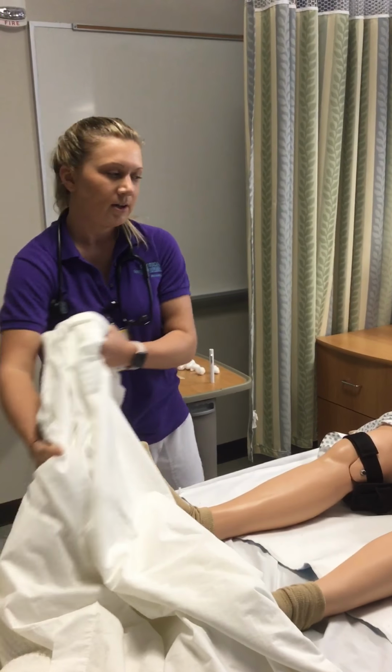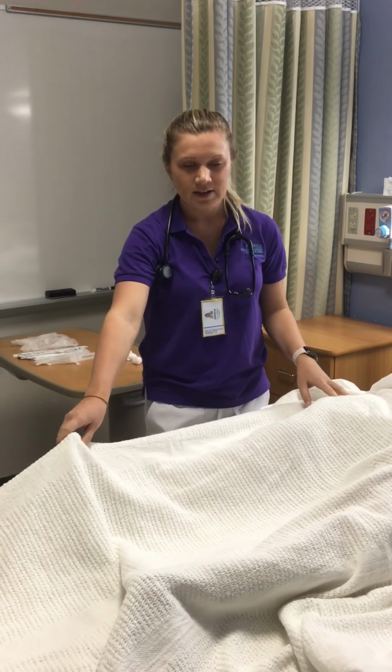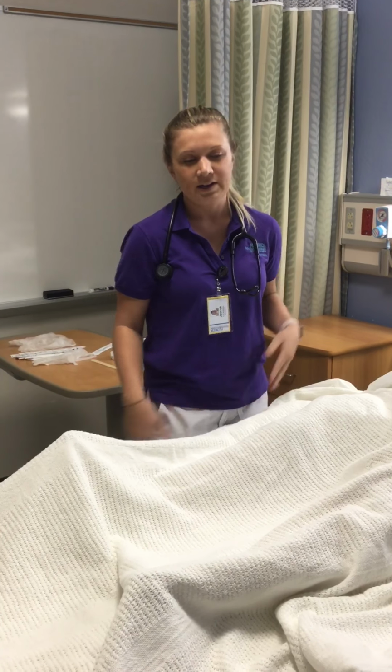You can also check the balance using the Romberg test. So you would have them stand, stand behind them, have them close their eyes for 20 seconds. They should stand straight and there shouldn't be any swing. You can check their gait by having them walk to the door and walk back.